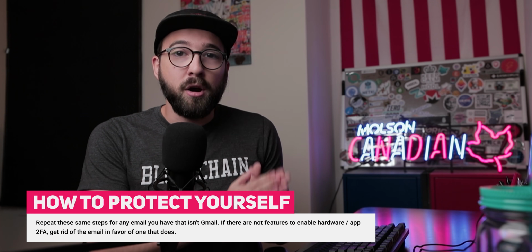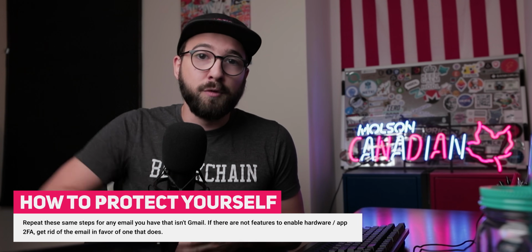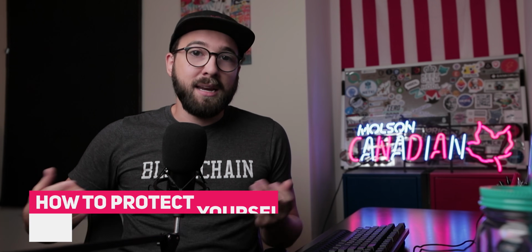These are one-way tickets for a payday for a hacker if they were to get access to one of your emails and subsequently other ones. Of course, you want to do the same thing for any emails that you have that aren't Gmail that may link to other accounts. Remove backup emails and phones. Add 2FA that is not SMS. Text 2FA is not very good. It's actually very insecure. And if these features aren't available, get rid of that email right away and move to an account that can. Move any accounts to your now secure Gmail or to something like ProtonMail.